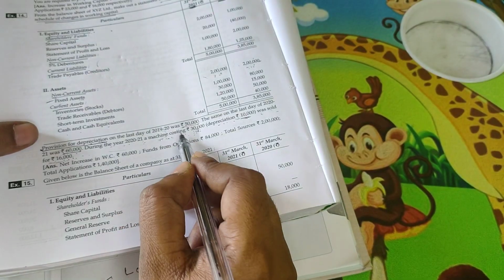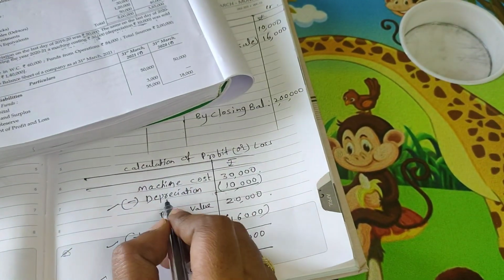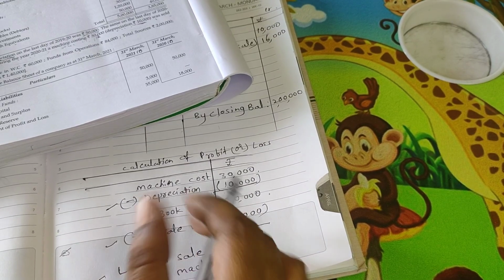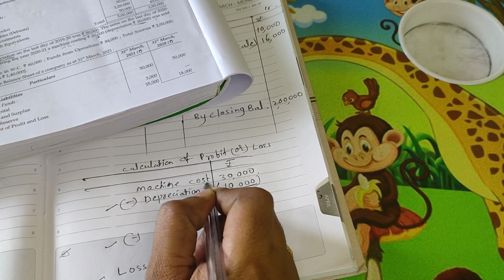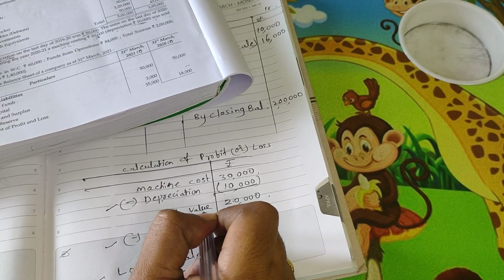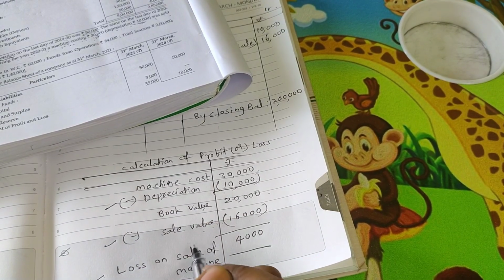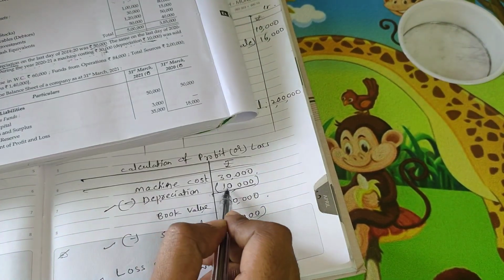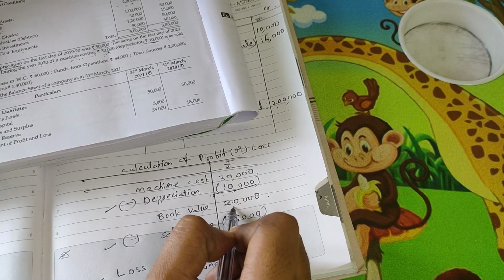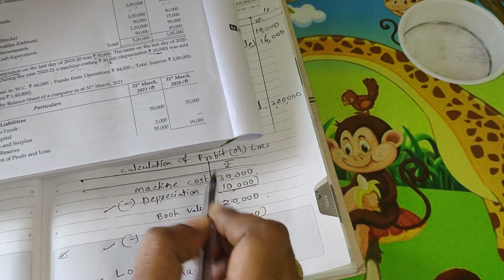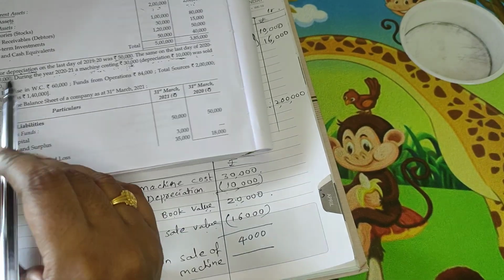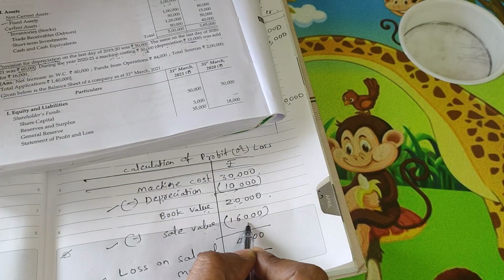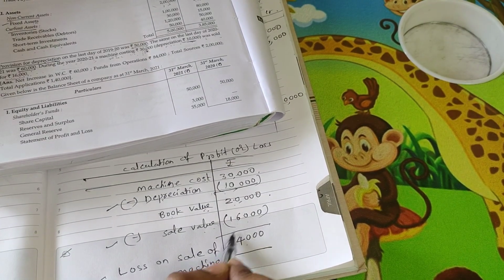For the machine sold, the cost is 30,000. Here is the procedure for calculating the profit or loss. Machine cost minus depreciation gives the book value. Book value minus sale value gives the profit or loss. The machine cost is 30,000 and depreciation is 10,000. 30,000 minus 10,000 gives 20,000, which is the book value. From the book value, you deduct the sale value of 16,000. So 20,000 minus 16,000 gives 4,000, and this 4,000 is the profit or loss.